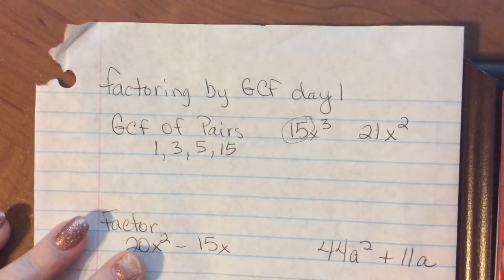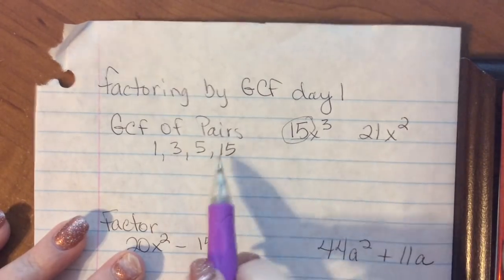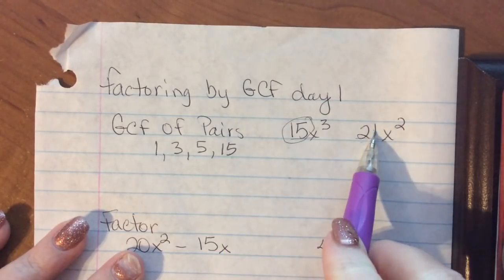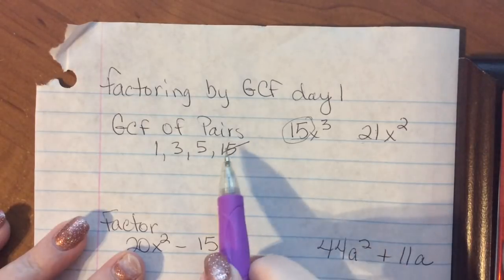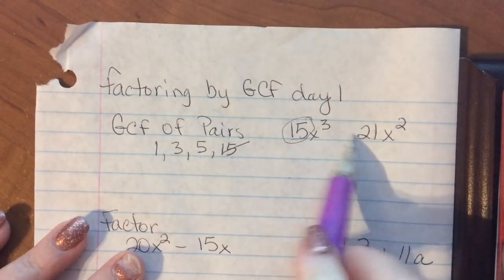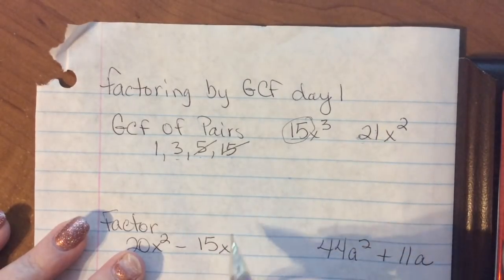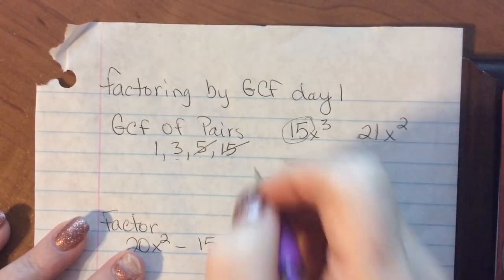Okay, since that's all there are for the smaller number, then you can take them and go into your bigger number. So we look at 15, doesn't go into 21, so it doesn't work. 5, obviously isn't going to work, but 3 will. So the greatest common factor, just the number of this one, will be 3.